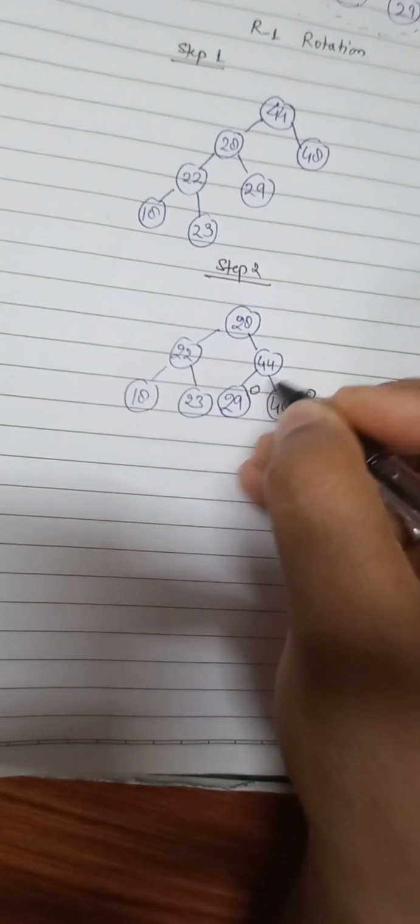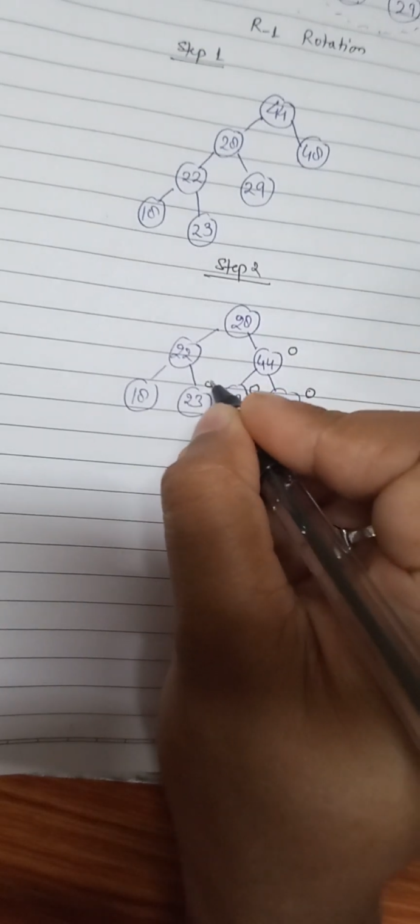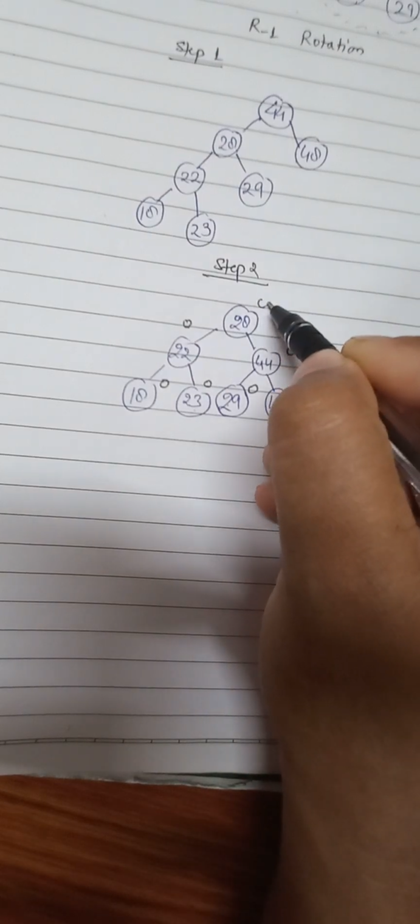Now we will see the balancing factor. 48 has no child, so 0. 29 has no child, so 0. 44 has one child on the left hand side and one child on the right hand side, so plus 1 minus 1, 0. 23 has no child, so the balancing factor is 0. 18 has no child, so the balancing factor is 0. 22 has one child on the left hand side and one child on the right hand side, so plus 1 minus 1, the balancing factor is 0. 28 has 2 levels on the left hand side and 2 levels on the right hand side, so plus 2 minus 2, 0. So its balancing factor is 0.